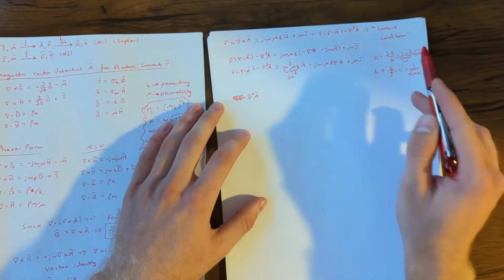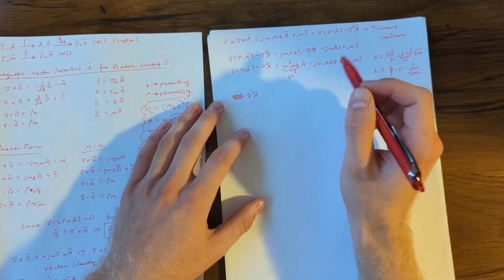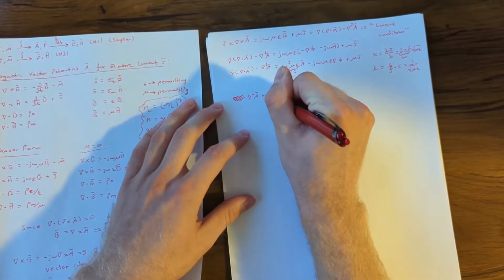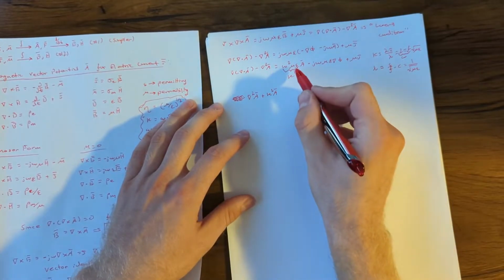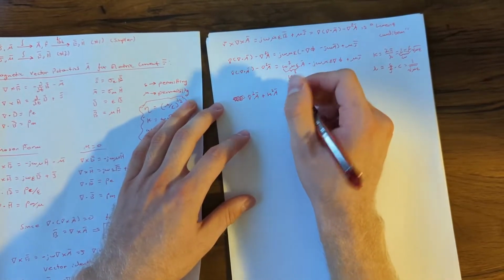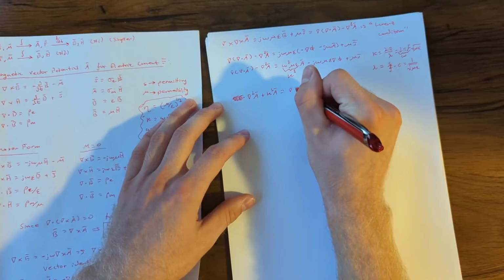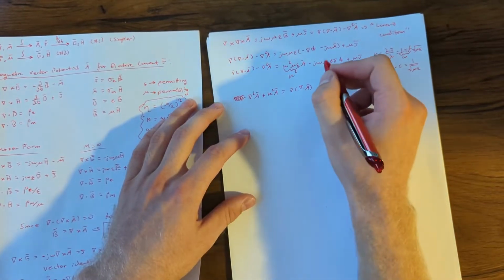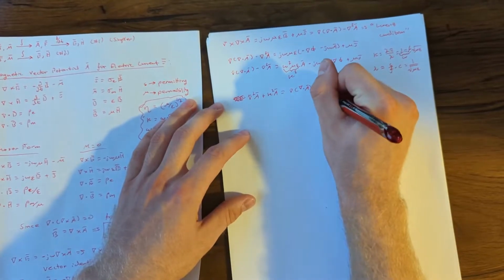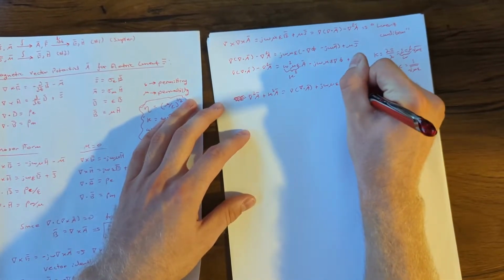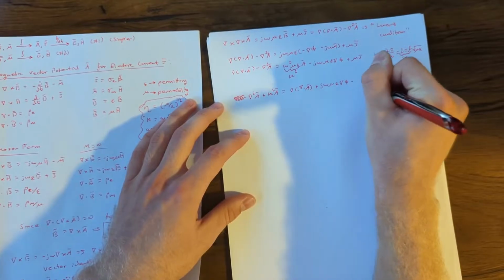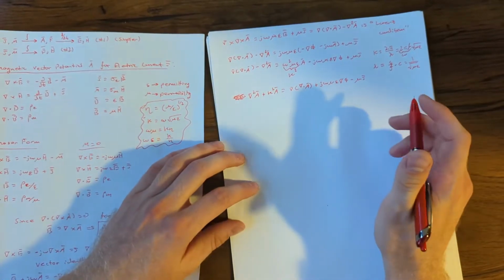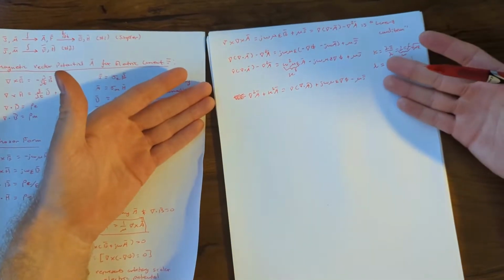I'm going to bring this to this side, that to this side. So I will write the Laplacian of A plus k squared A, bringing this here, leaving this here, equals the gradient of the divergence of A, bringing that to the other side, plus j omega mu epsilon gradient of phi minus mu J, bringing that to that side. Here we go.